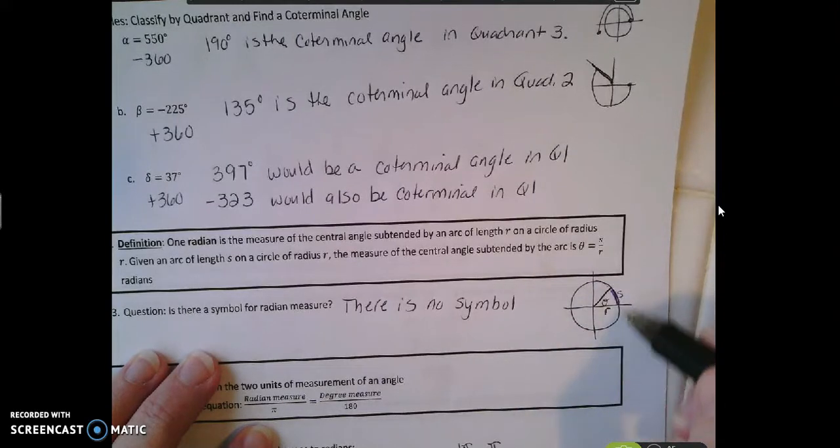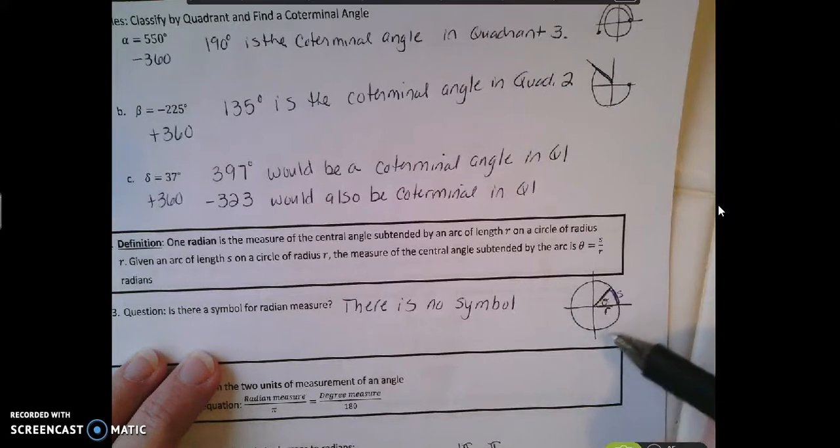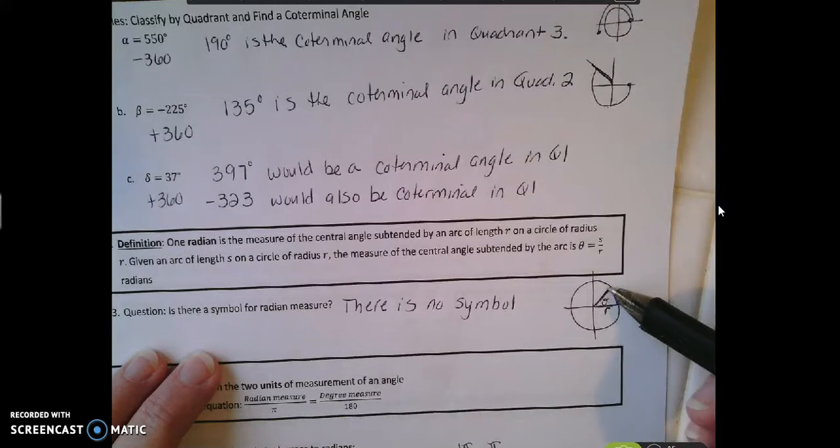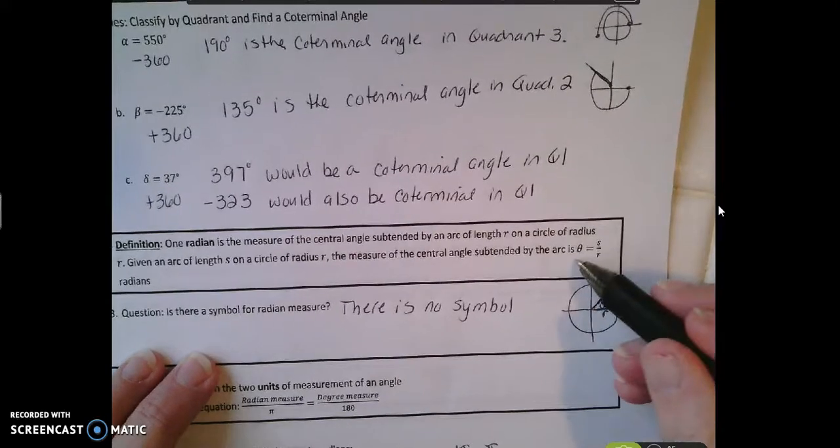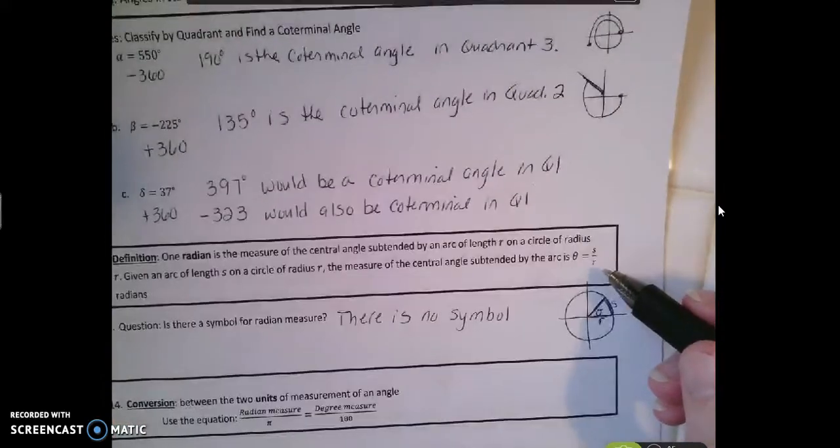So in this picture, theta is the angle, and remember we have our terminal side and our initial side. R is the radius of the circle that's formed. Theta is the angle in radians. S is the arc that is created by this angle, what we call a subtended arc. So theta is the ratio of S divided by R, theta equals S divided by R.